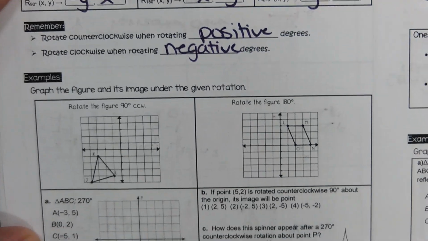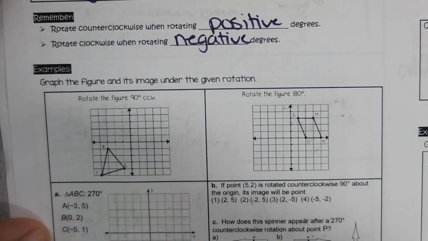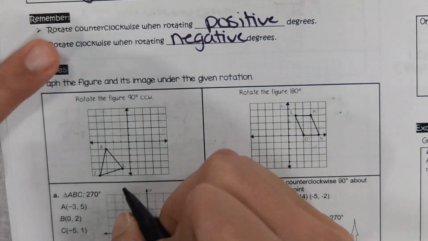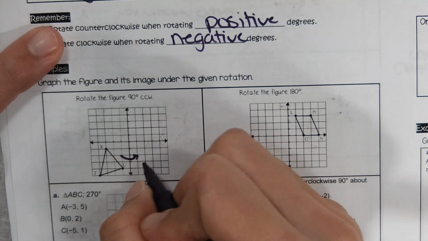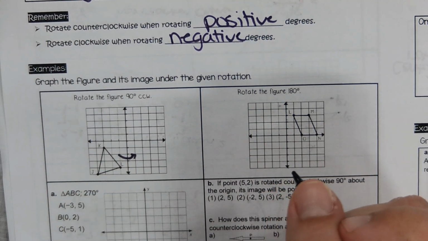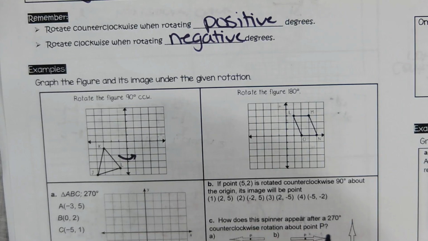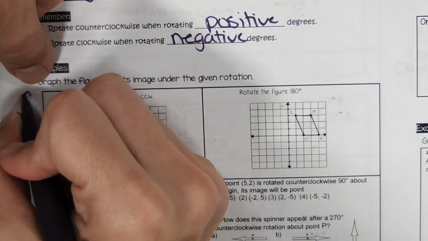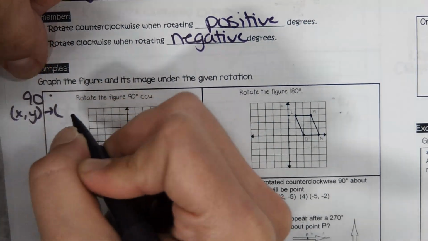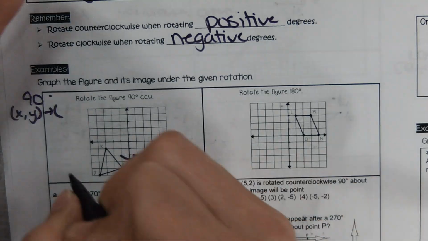Okay, now we're going to practice rotating shapes. So it says rotate the figure 90 degrees counterclockwise. So it gives us the original figure. 90 degrees would put it over in this quadrant, but exactly where those points lie, my brain can't brain like that. Maybe yours can. But we can use the coordinate rules to figure it out. So for 90 degrees rotation, (x, y) becomes (negative y, x).